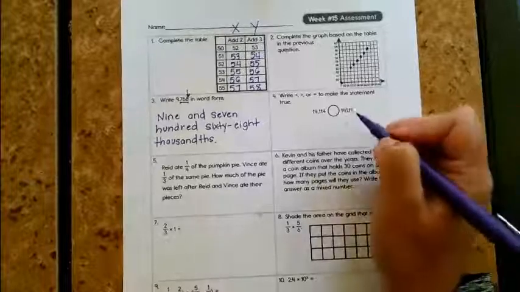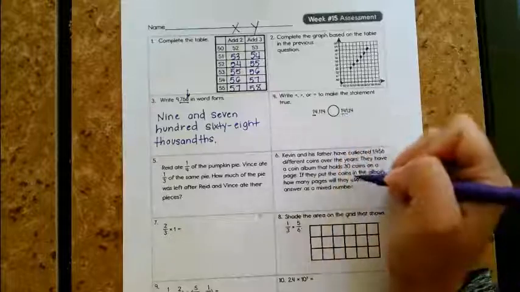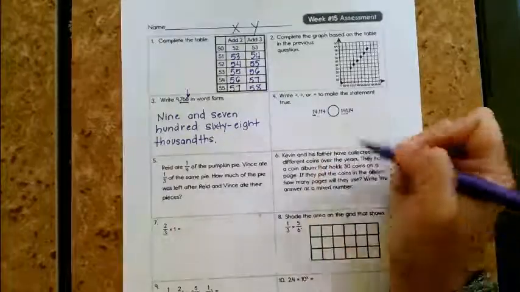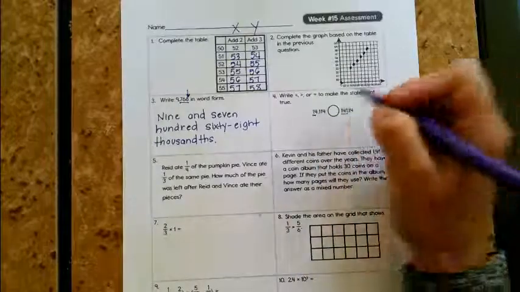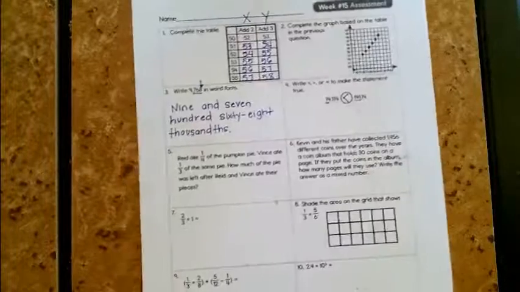All right, comparing. Here you have 14 wholes. Here you have 141 wholes. How much money would you rather have? $14 or $141? I would say $141.